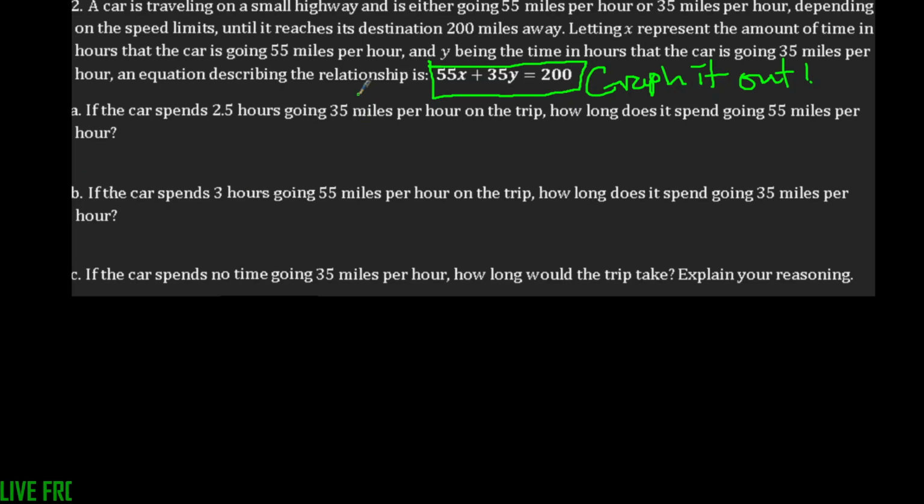Remember, it said let x represent the amount of time going 55 miles per hour, and let y represent the number of hours going 35 miles per hour. So we have 2 different values here. It says 2.5 hours going 35, so that means y. Let y equal 2.5.